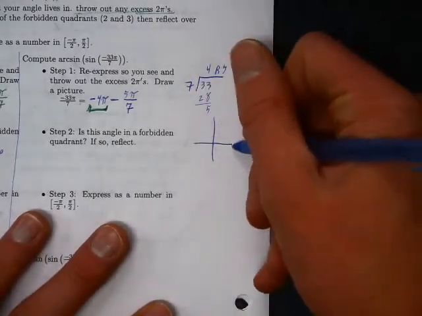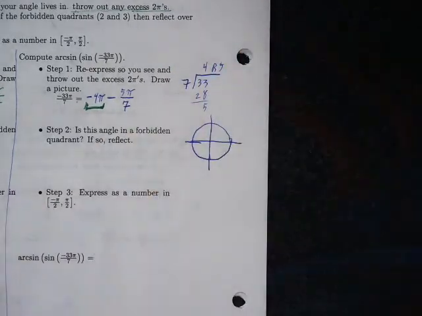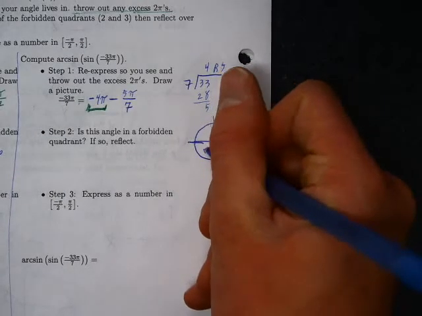So let's draw a picture of this. I want to draw an angle of negative 5 pi over 7. Negative 5 over 7 is more negative than negative a half, but not quite so negative as negative 1. So what quadrant will that wind up living in? Quadrant 3. I'll rotate back till I get to negative 5 pi over 7.